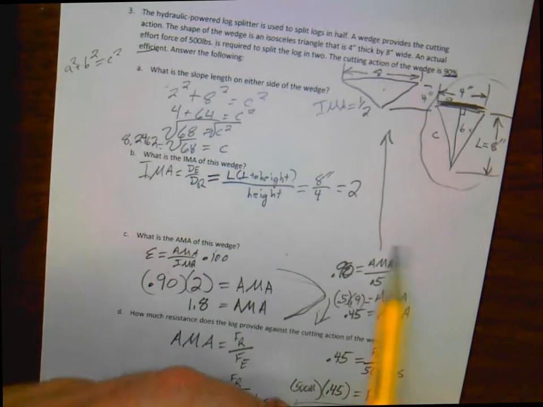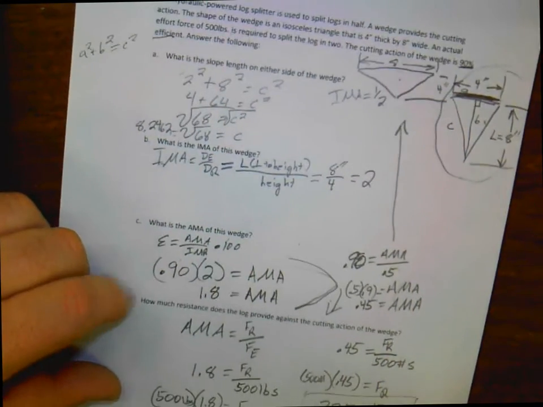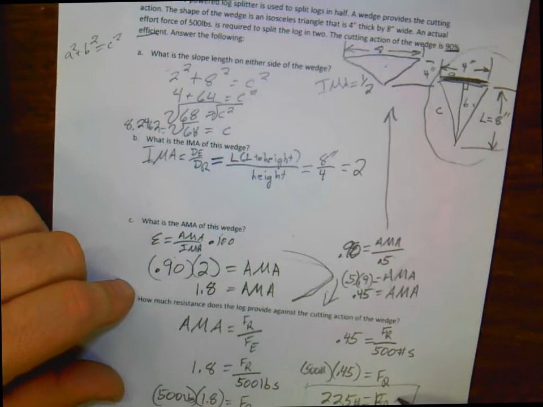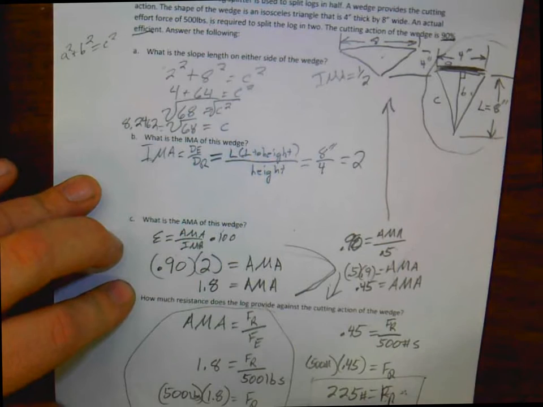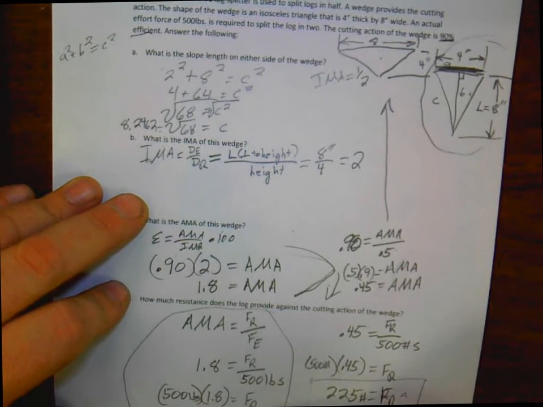So there again, this is how we solve the wedge problems. This is one example. Keep working some of the other ones so that you get a good idea of how to set these up on paper and get them taken care of.